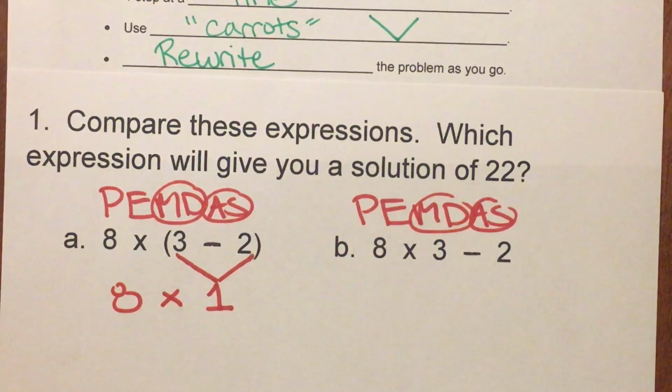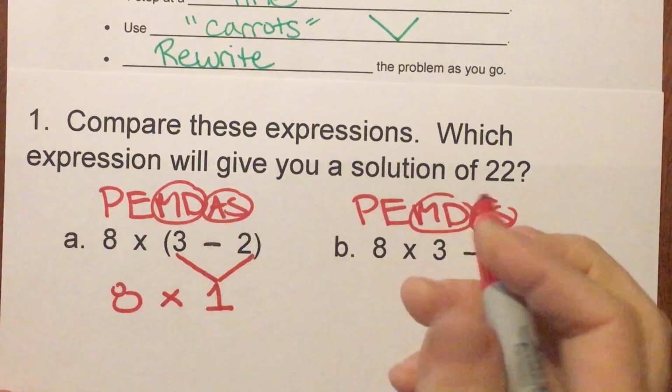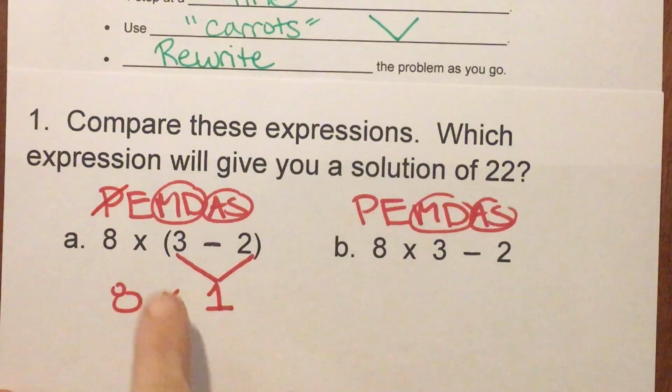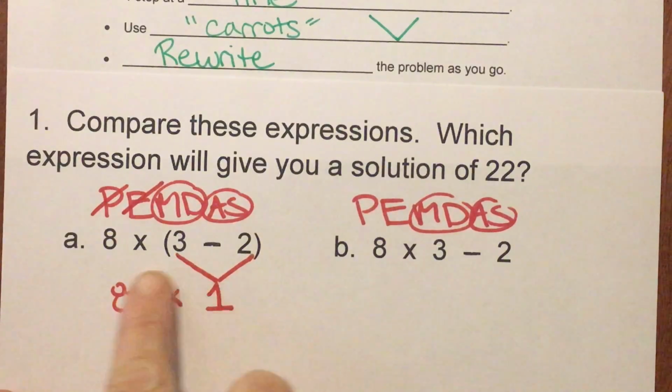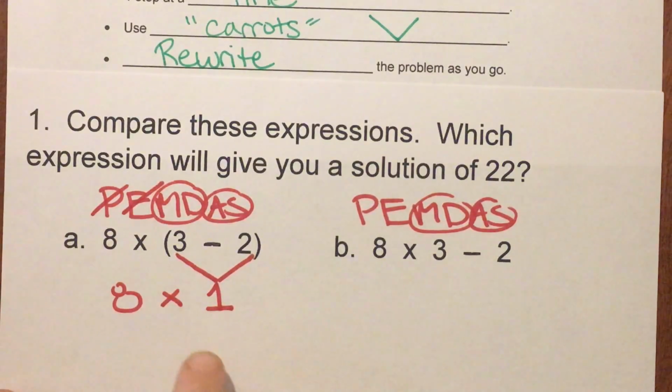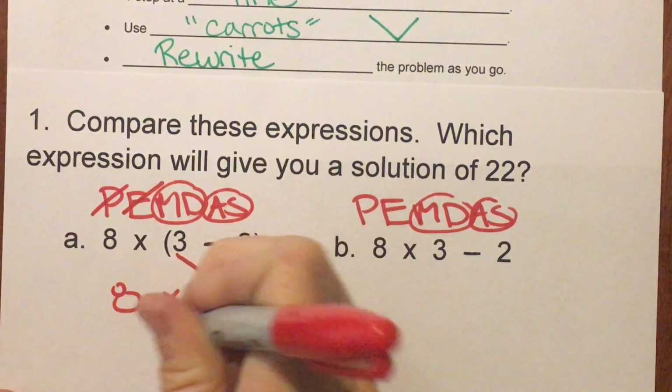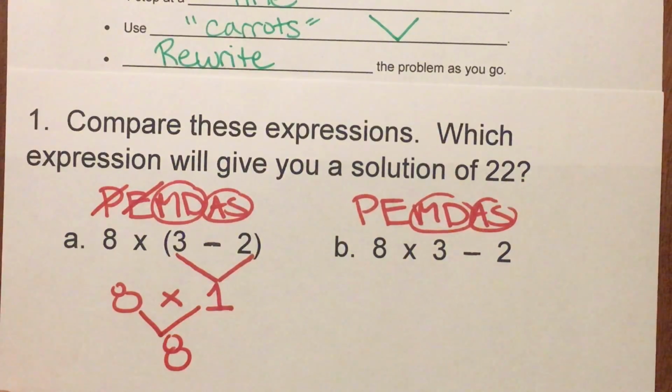So now what am I left with? Do I have any more parentheses? Nope. Do I have any exponents? Nope. Do I have any multiplication or division? Yes. 8 times 1 is 8. And I have nothing else, so that is my answer.